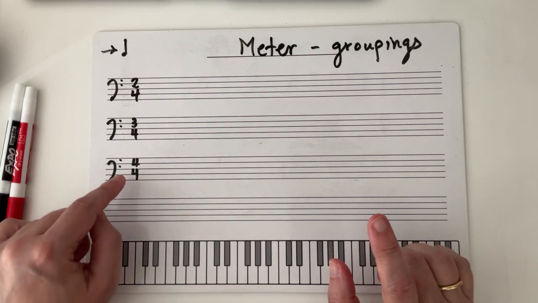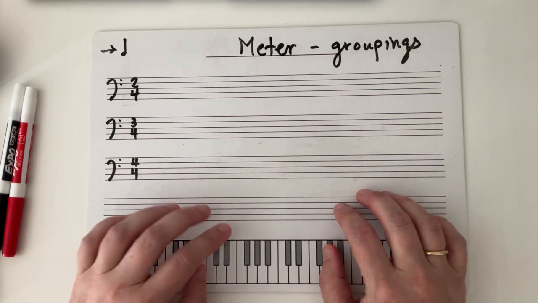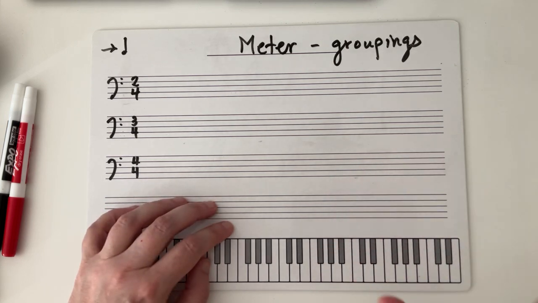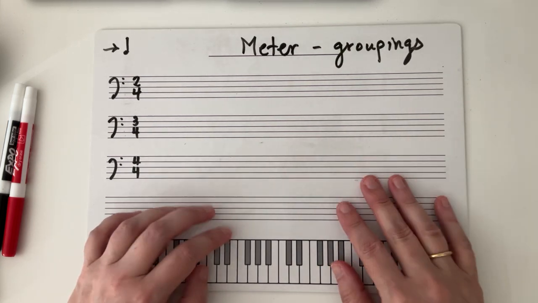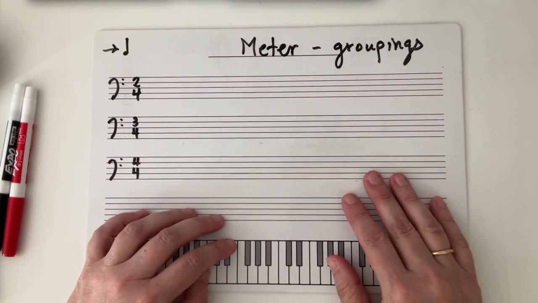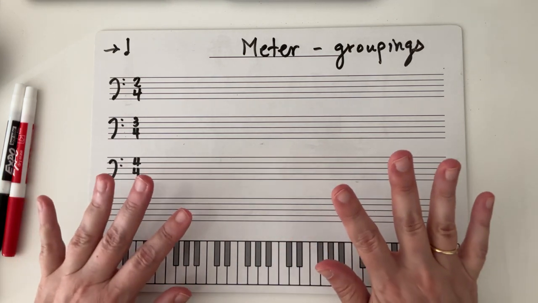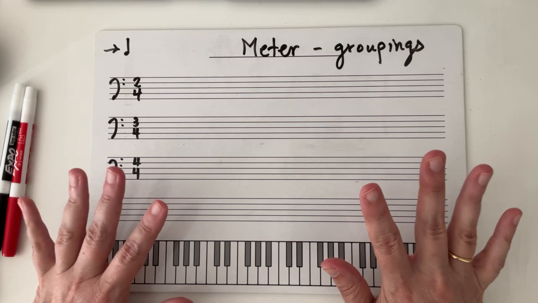4/4 is just that idea doubled, right? It's the same feeling, but maybe you feel like this one is really strong. 2, 3, 4, 1, 2, 3, 4. It can be challenging to hear the difference between 2/4 and 4/4, no doubt about it. We're going to talk about some hints maybe.